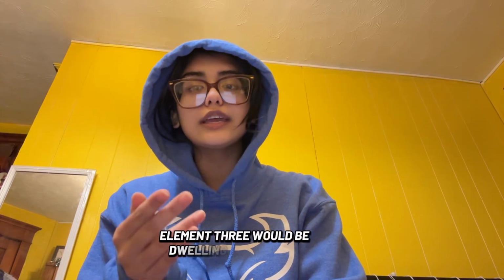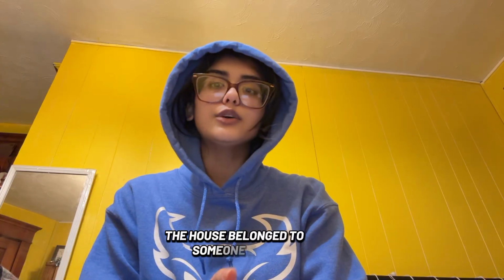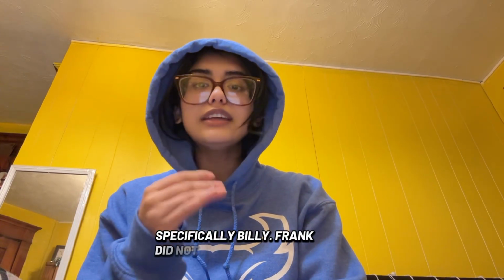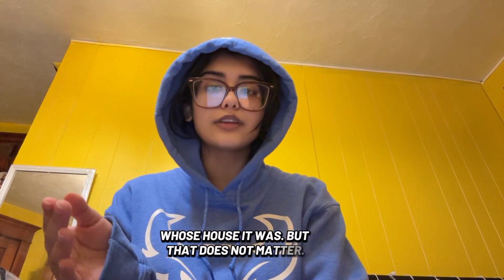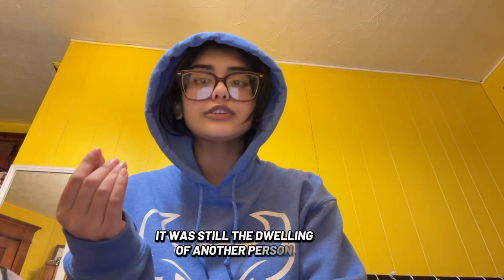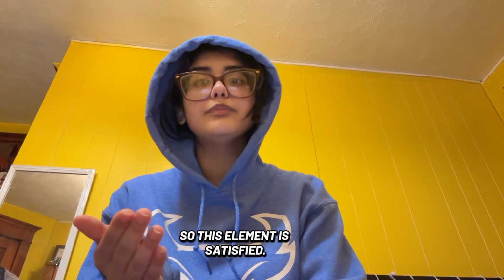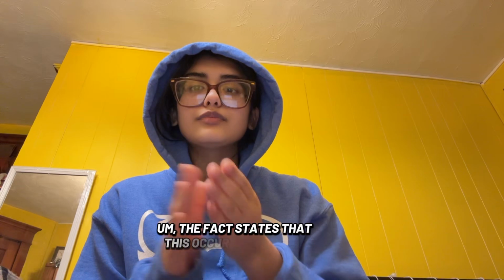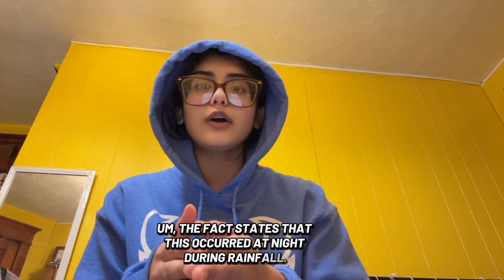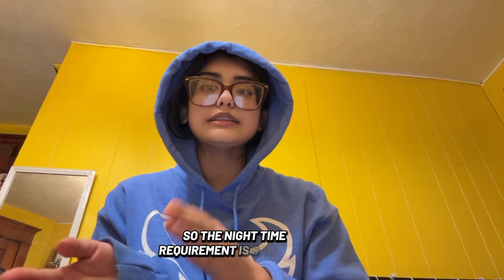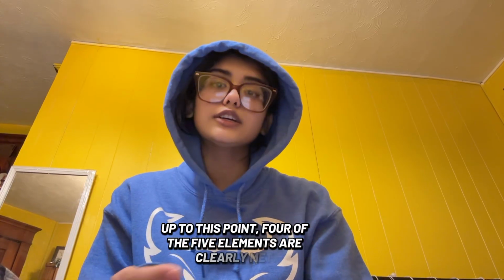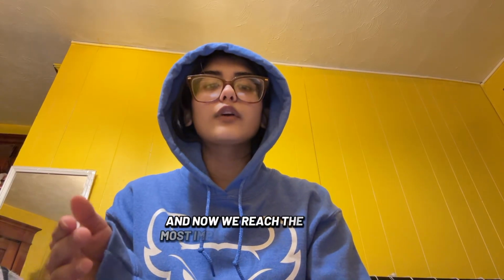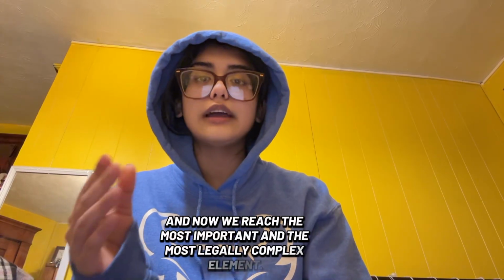Element 3 would be dwelling of another. The house belonged to someone else, specifically Billy. Frank did not know whose house it was, but that does not matter. It was still the dwelling of another person, so this element is satisfied. Element 4, at night. The facts state that this occurred at night during rainfall, so the nighttime requirement is satisfied. Up to this point, 4 out of the 5 elements are clearly met, and now we reach the most important and the most legally complex element.